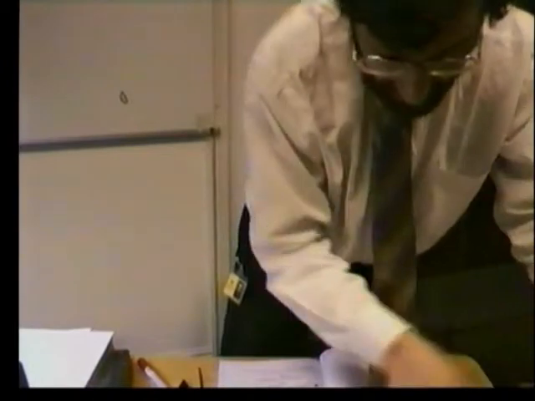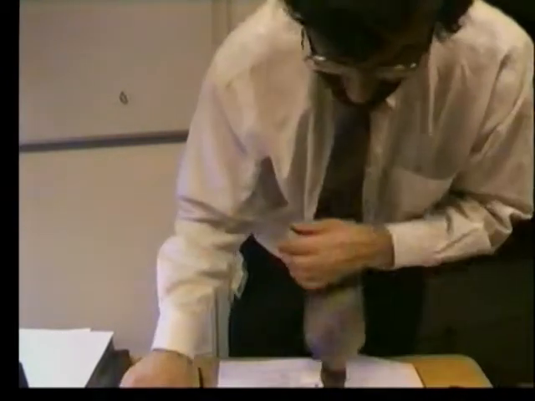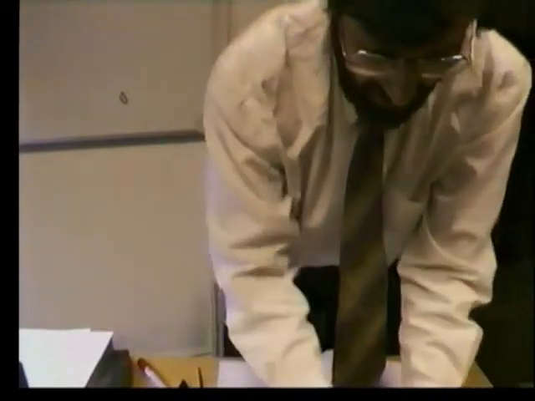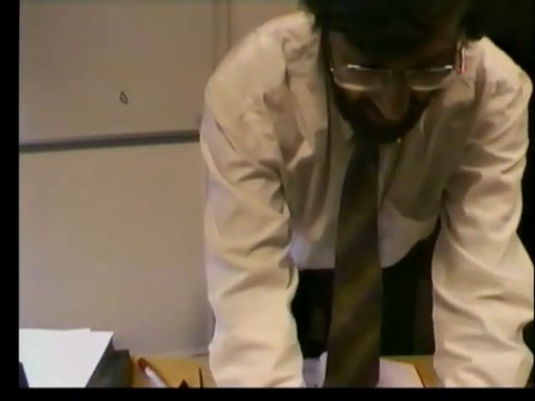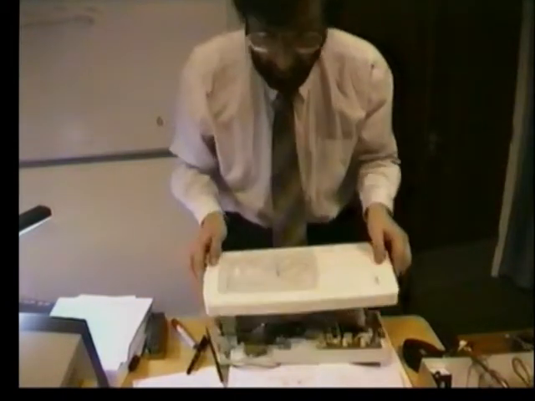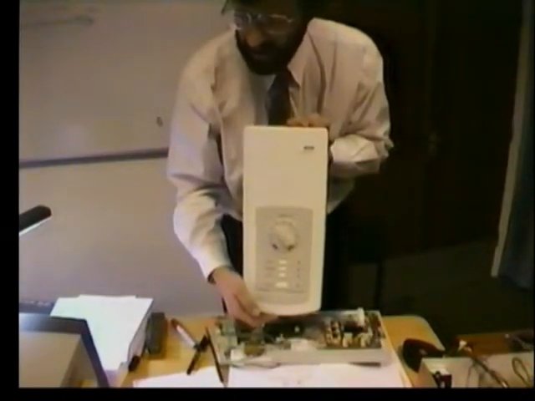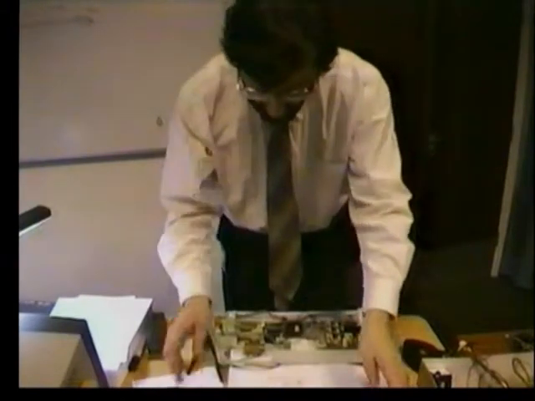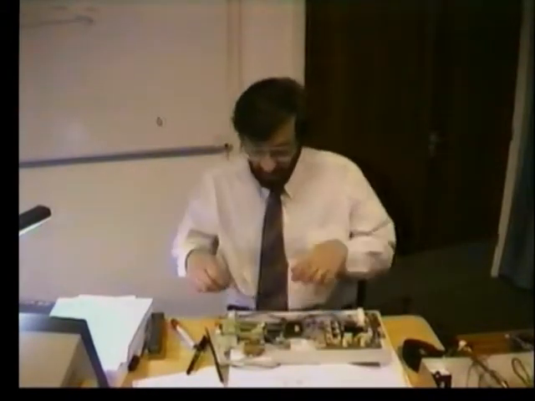We'll make some room. I'll be a bit more generous with my £200 worth of sensor. I won't fling that in the box. I'll put it to one side. But I'm going to go back to my shower system. We're going to start pulling the shower system to pieces, and we'll look at one very small part of it.